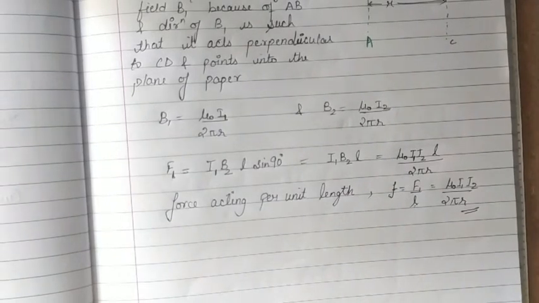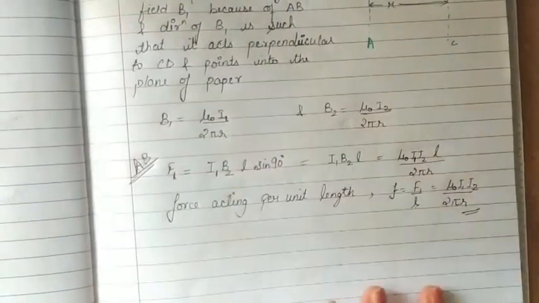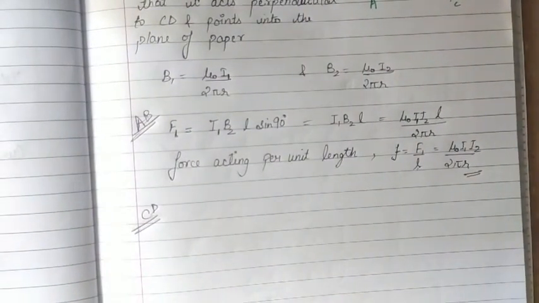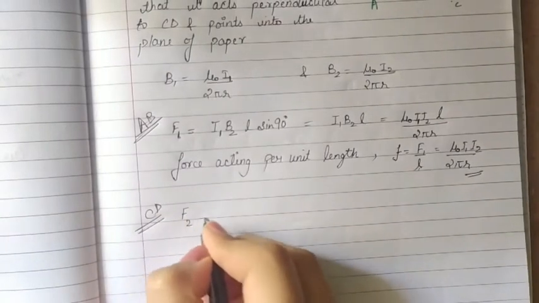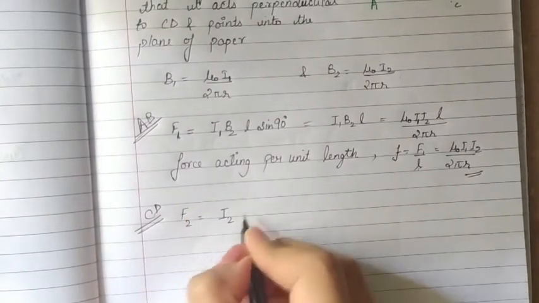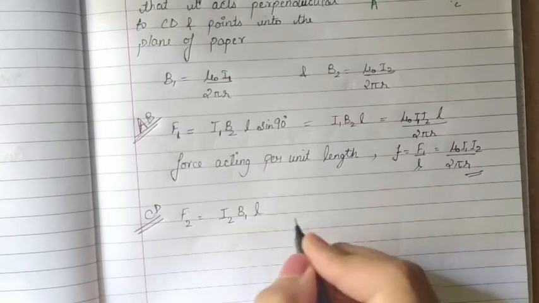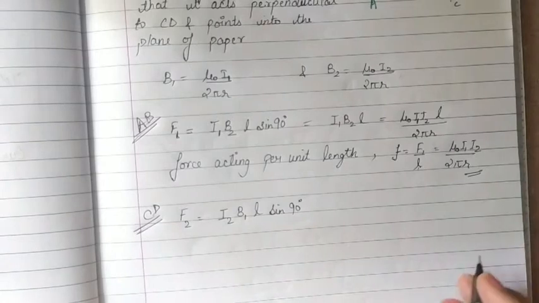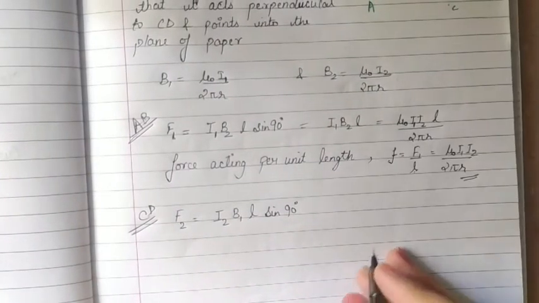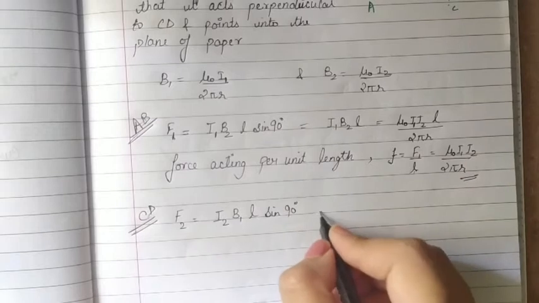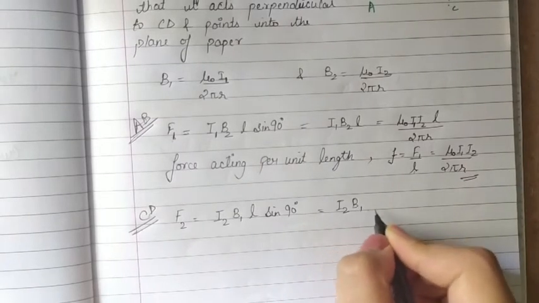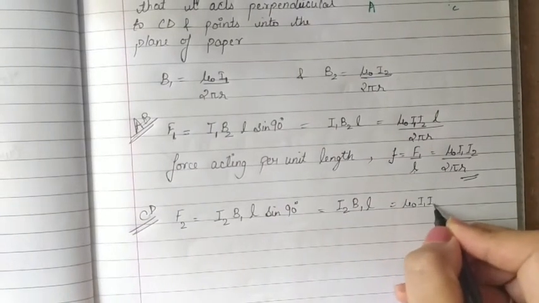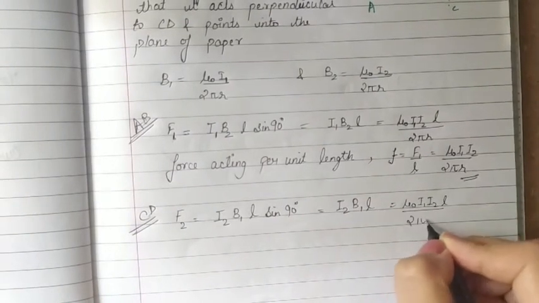Now this was for AB, so let's come to the wire CD. In the case of CD, F2 is equal to I2 B1 L sine theta. This F2 is because of B1, and sine theta is again sine 90 because the magnetic field B1 is perpendicular to the wire CD also. So it will be I2 B1 L. Substituting the value of B1, we get mu naught I1 I2 L upon 2 pi r.